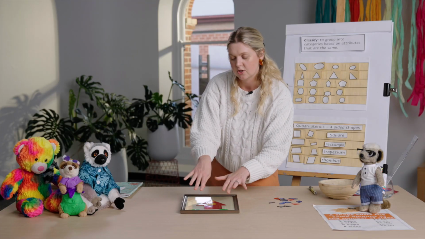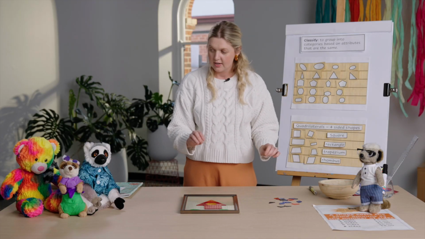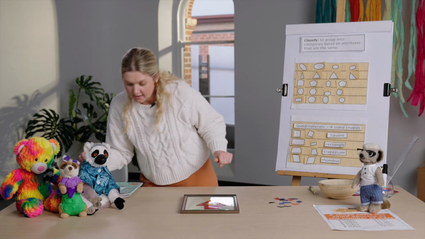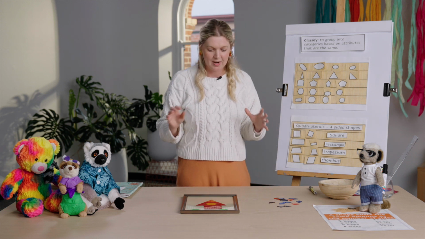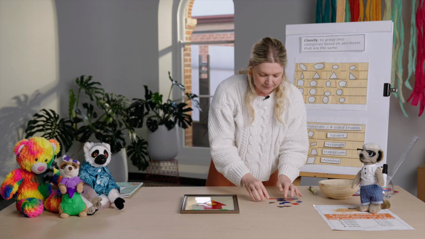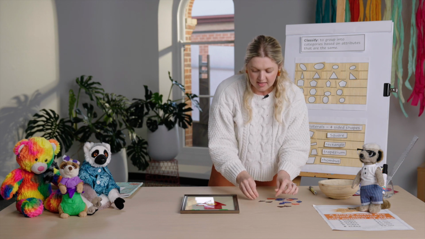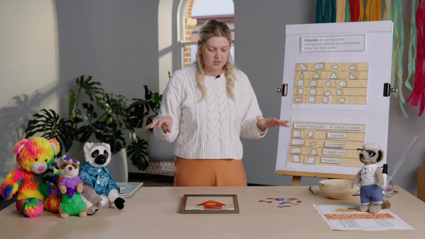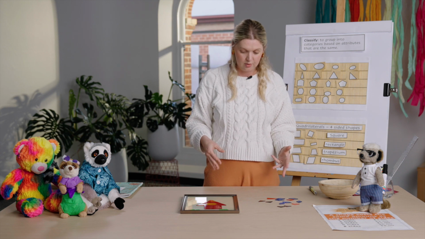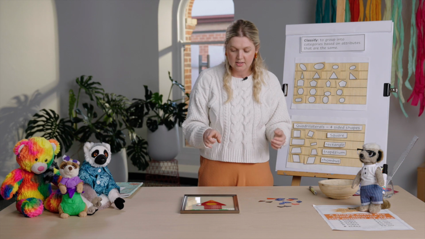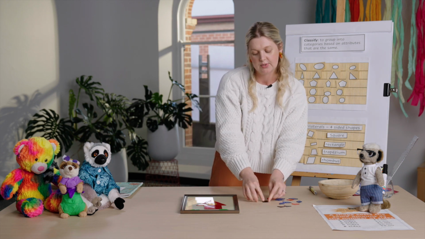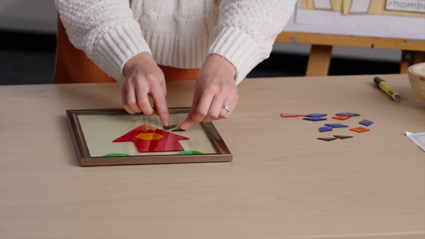Okay, so we've got the shop in the middle. Oh, hang on, Rainbow Bear's got something to add. Oh, the chimney. There's a chimney on Mike's shape shop, so Rainbow Bear wants me to put that in. Okay, now I know that the chimney is a rectangular shape, but I don't have any rectangles. But I know that if I join two triangles together, I can make a square. So I'm going to do that.